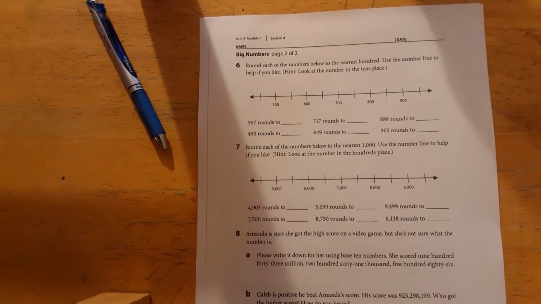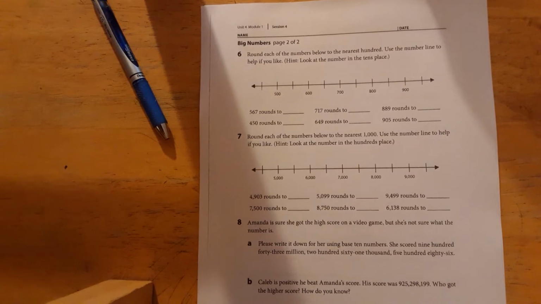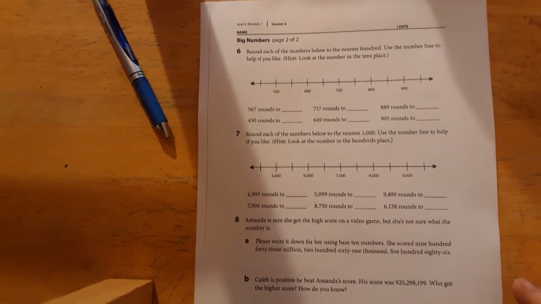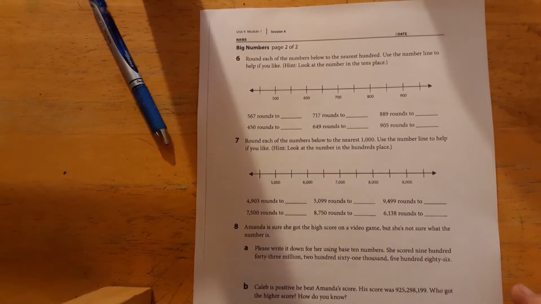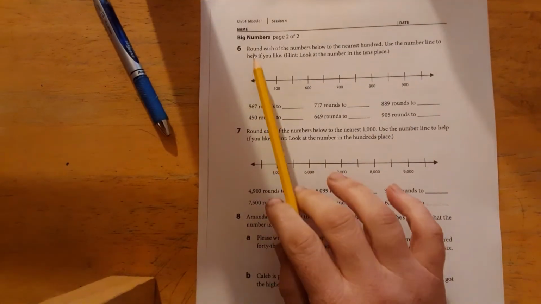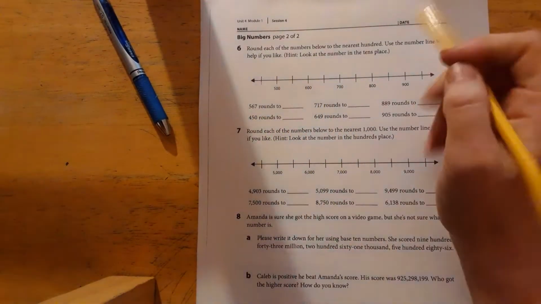Okay, Caden asked for some help on page 6. I'm hoping that this is page 6. It says it's Unit 4, Mod 1, Session 4. It has to do with place value, and we are rounding. It says that you're going to round each number below to the nearest 100.